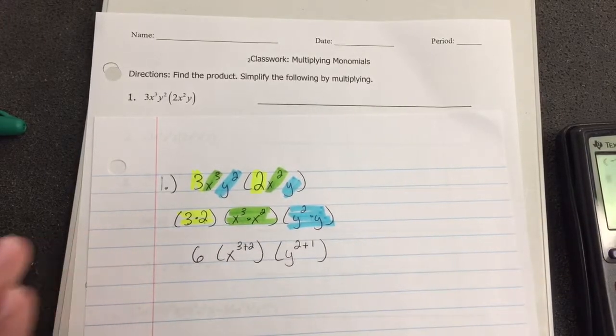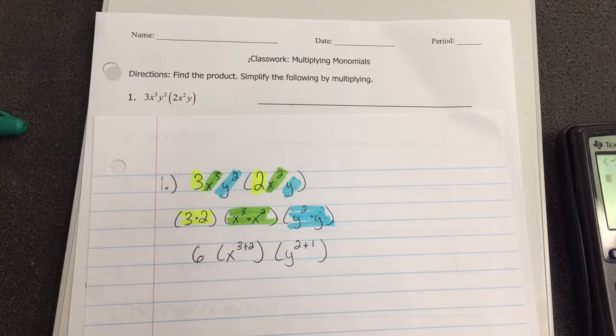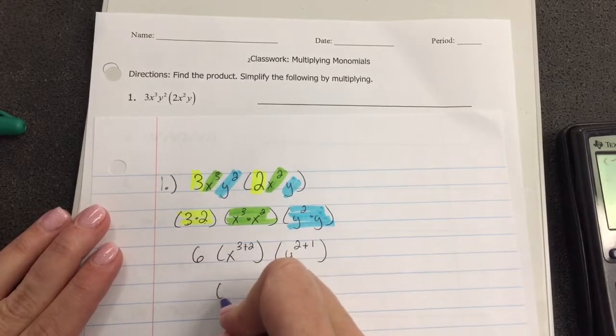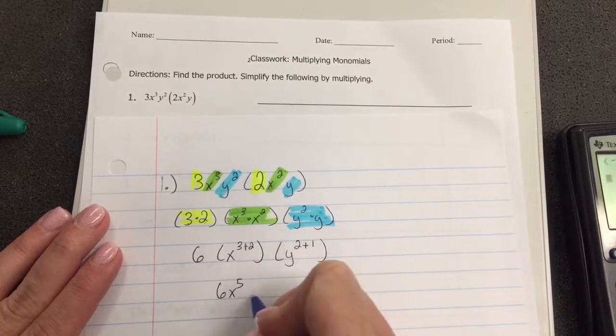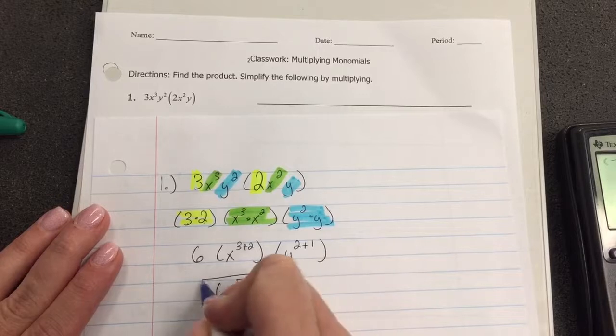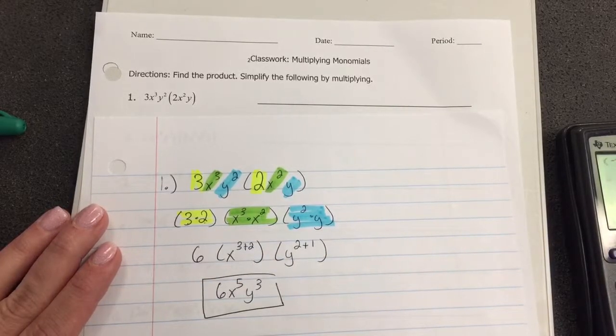It's a 1. Because just like when you have a variable, there's always an imaginary 1 coefficient, a 1 exponent. So now we have 6 x to the 5th y cubed. And that would be your answer for number 1. 6 x to the 5th y cubed.